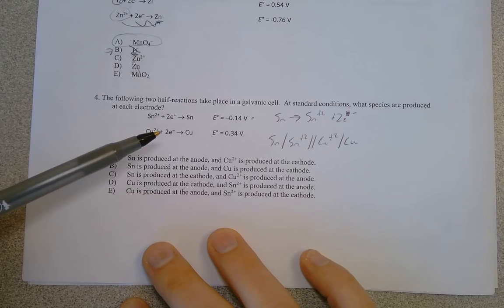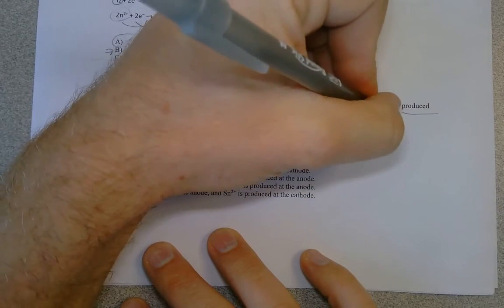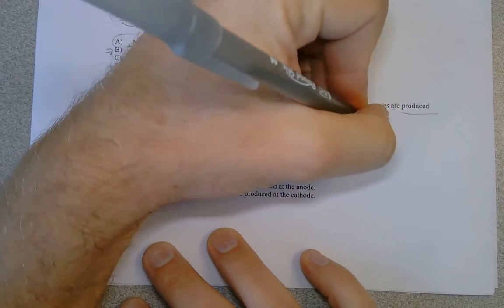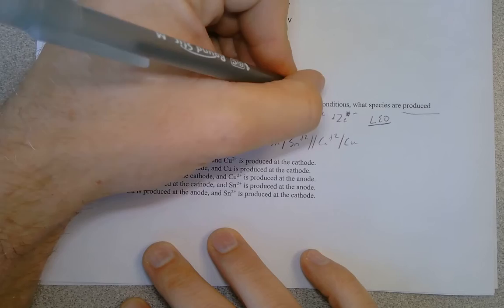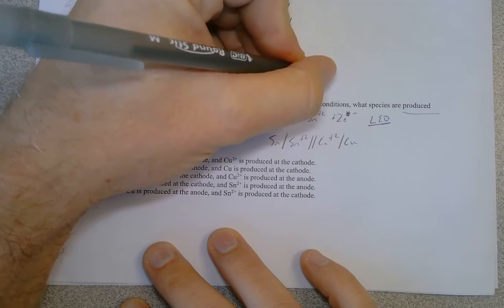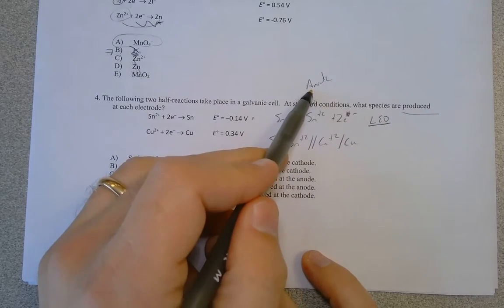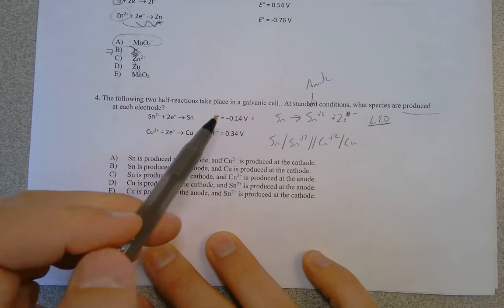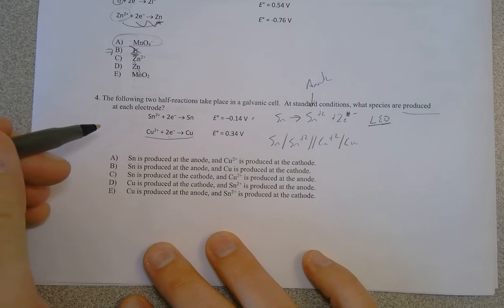So we want to know what's produced at each electrode. Well, this is losing electrons, so this is the oxidizing part. That means this is the anode, right? This is the anode because oxidation happens at the anode. Remember the vowels: oxidation, O, happens at the anode. Those are the two vowels. Reduction happens at the cathode. This is reduction because it's gaining electrons.